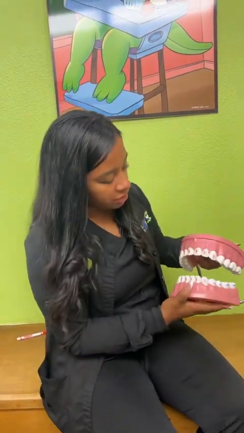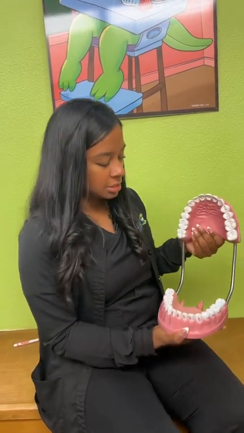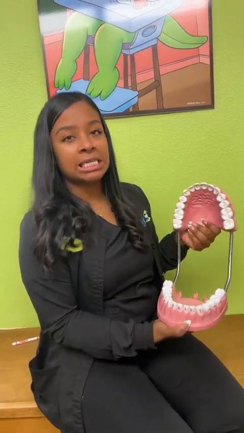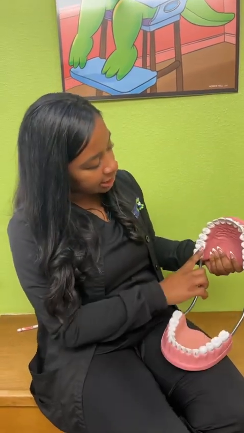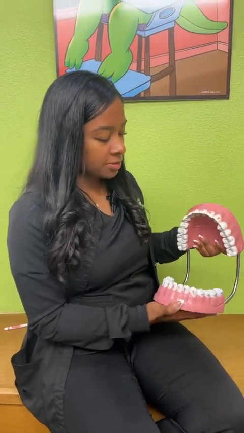The last surface that we are going to be going over is going to be our lingual surfaces. Lingual obviously means tongue, so anything that touches the tongue, and that does not change based off which teeth we are talking about. So again, when it comes to baby teeth, all these surfaces are the exact same. Nothing changes, they just transfer over.